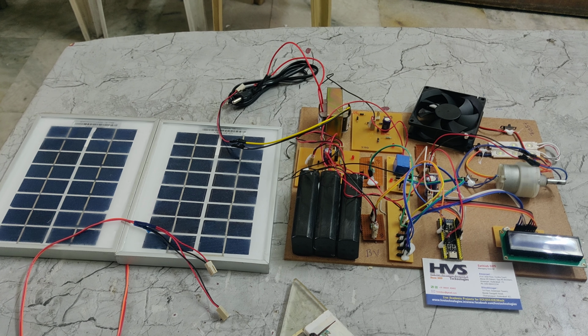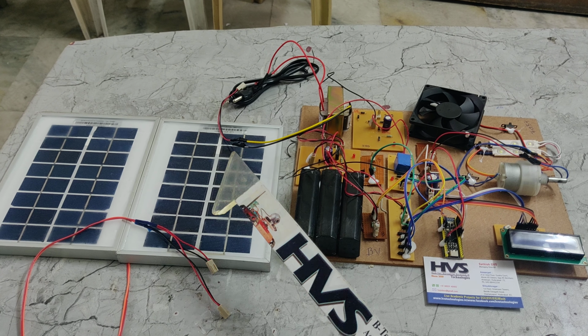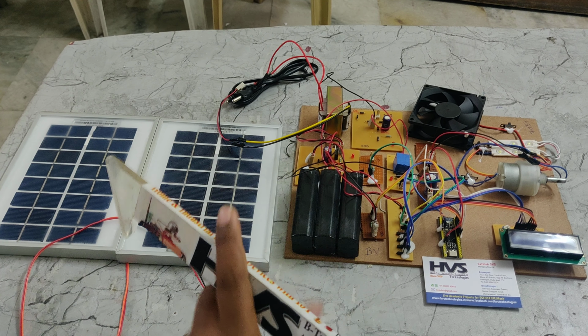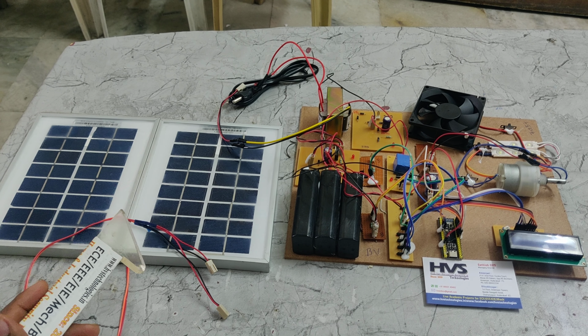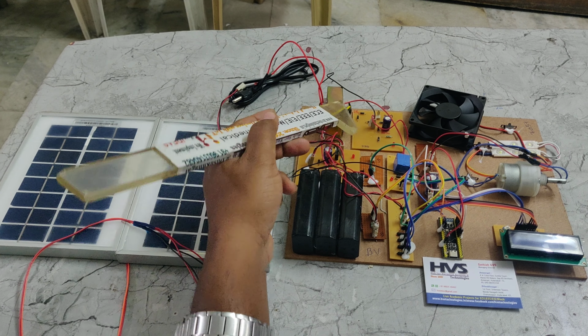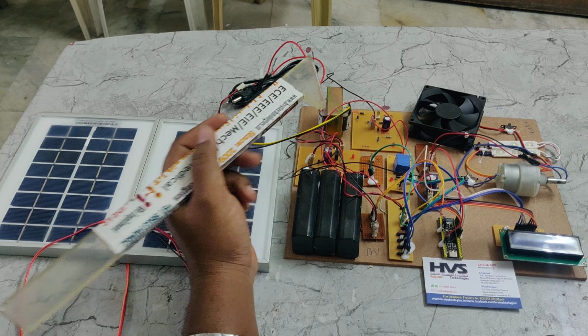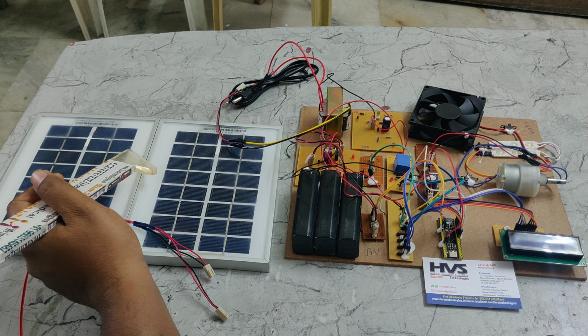Welcome to the project demonstration of hardware design of a multi-input and multi-output MIMO converter. In our project, we are mainly providing the input from multiple sources. For our demonstration purpose, we are using the solar panel, battery, and also the grid. The grid is the secondary source to charge our battery whenever the sunlight is not available properly.